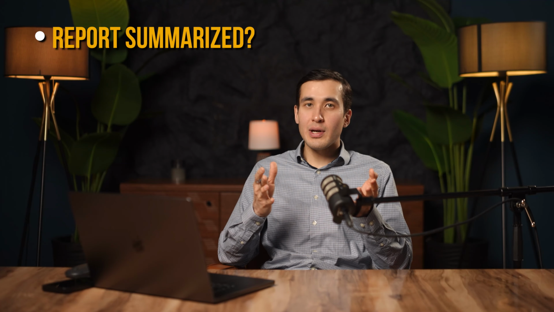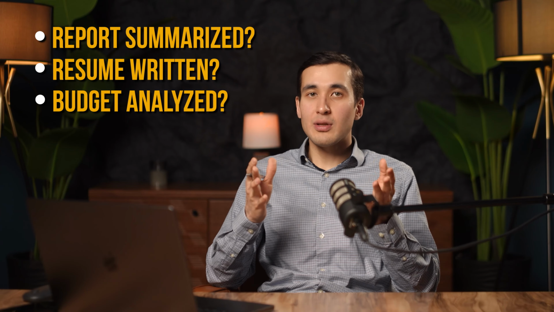And finally, the function of file uploads. In GPT 4.5, you can upload PDFs, spreadsheets, images, Word documents, and more right into the chat. Maybe you need a report summarized, a resume written, a budget analyzed.